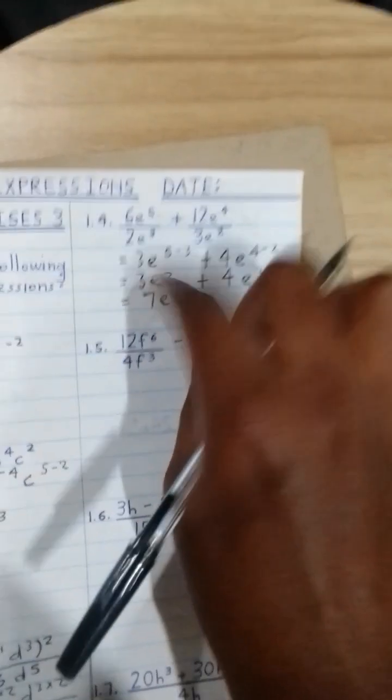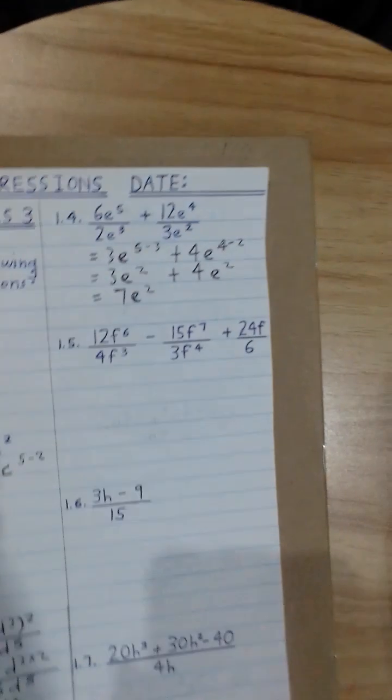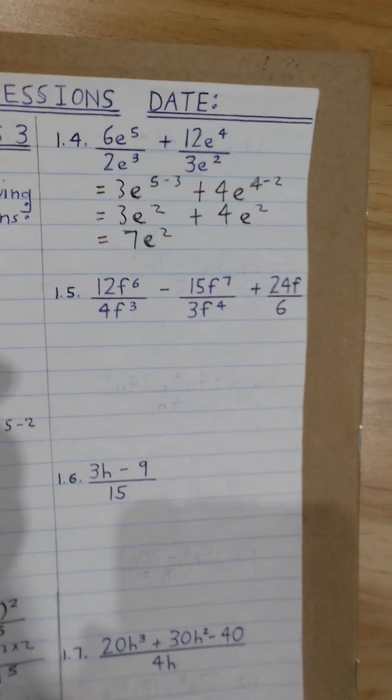These are like terms. They contain the same variable e, which has the same exponent 2. So the answer is 7e to the power of 2.